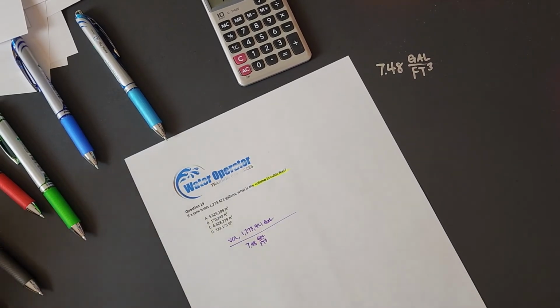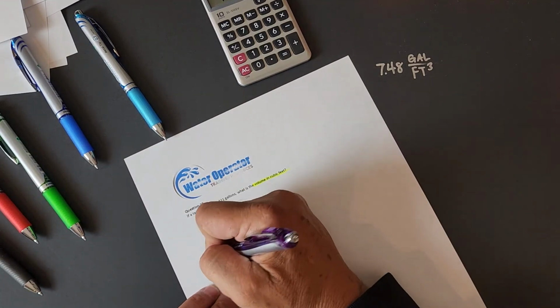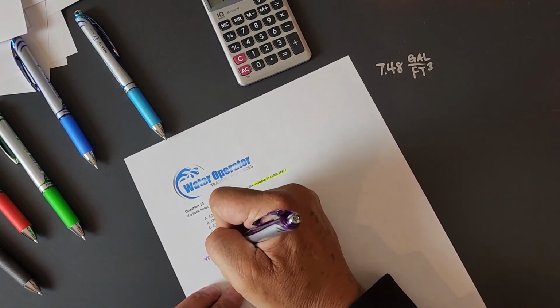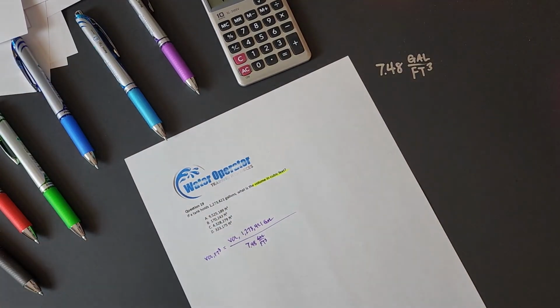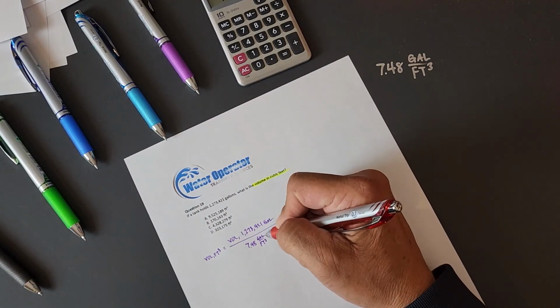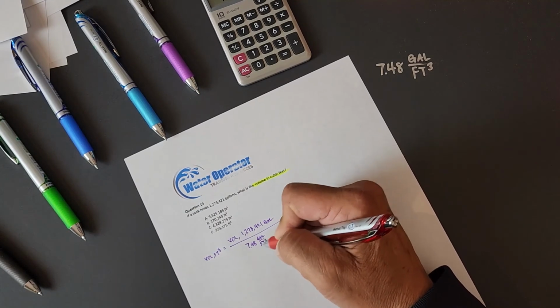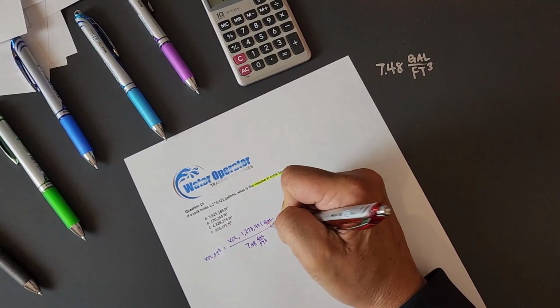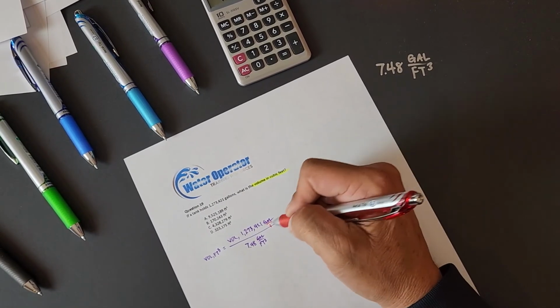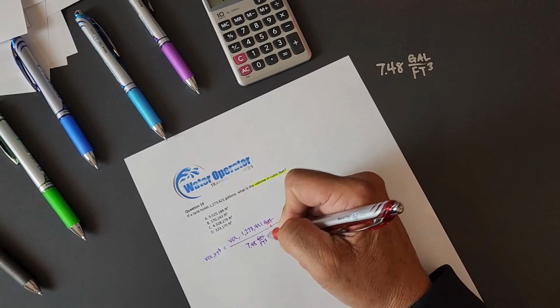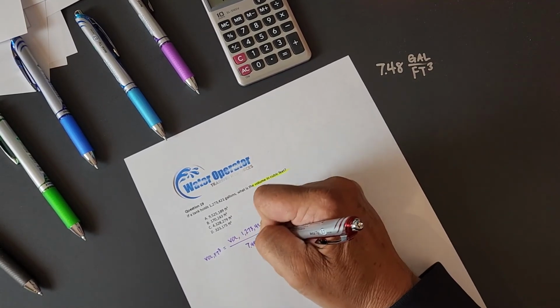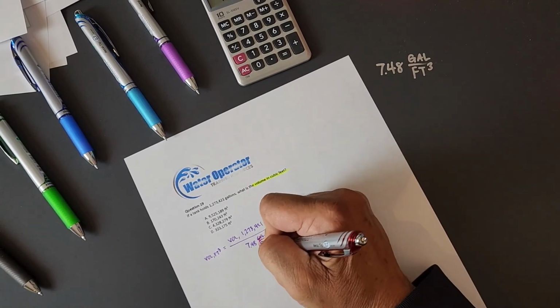Now, we want our answer to be in volume, cubic feet. Let's cross cancel. I have to get rid of these gallons because I want cubic feet. So I will put a dividing line under a gallon. So we have a gallon over the dividing line with a dividing line in between them. I can cross cancel out these gallons. I'm left with cubic feet.